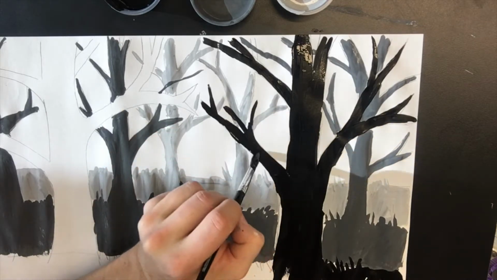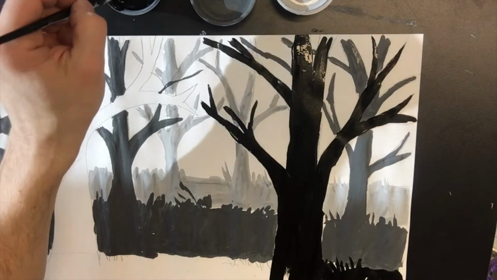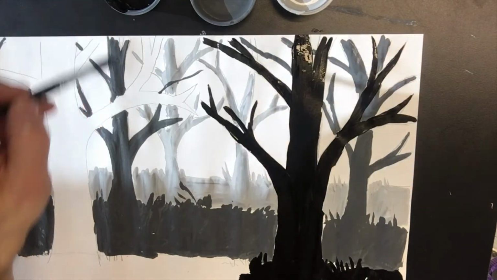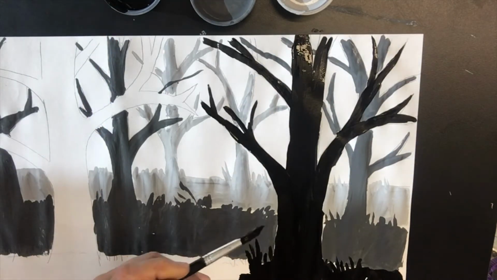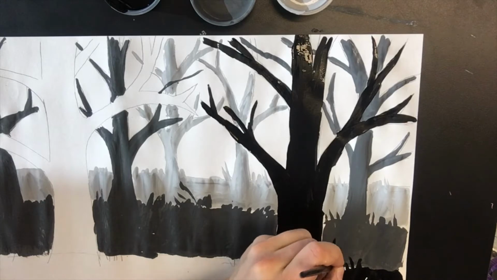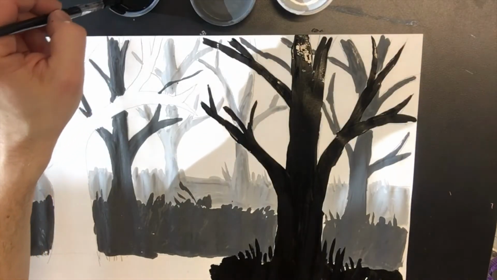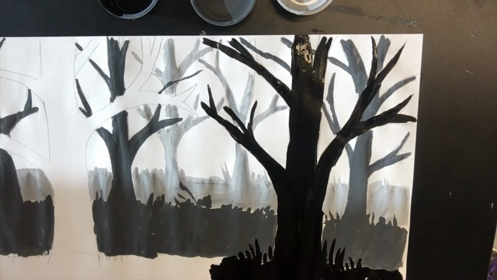See, I'm just adding a few branches. You can do that if you want. If you feel like it needs a little bit more in a certain area, you can do that. I'm also adding little bits of grass, right? And maybe the grass is going to be even bigger in the front, because we remember that things that are closer to us are bigger. That's kind of the easiest one to remember.